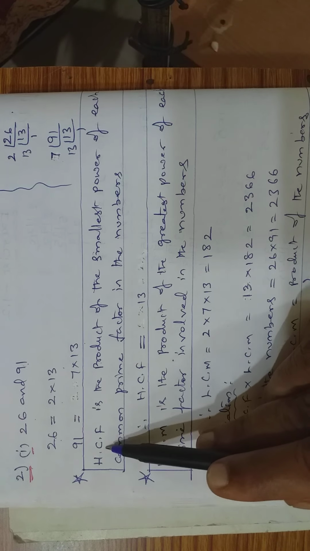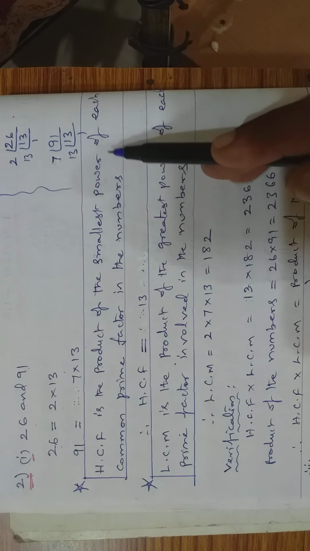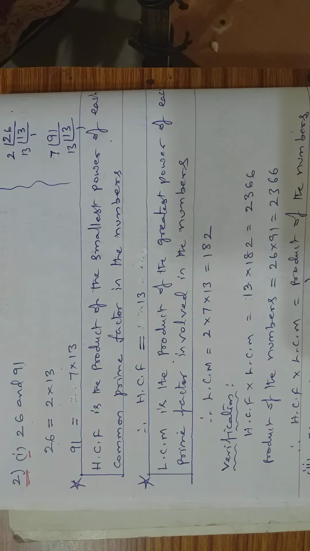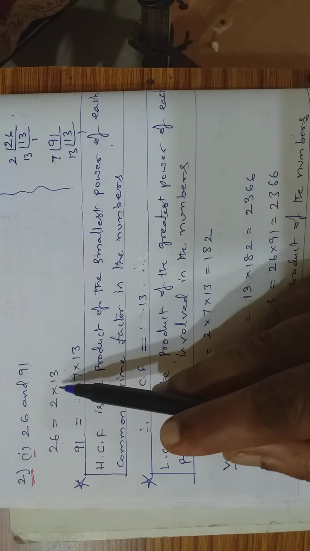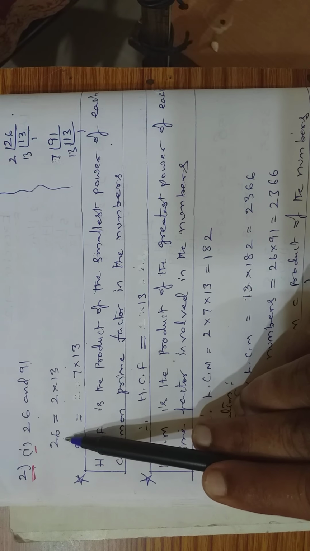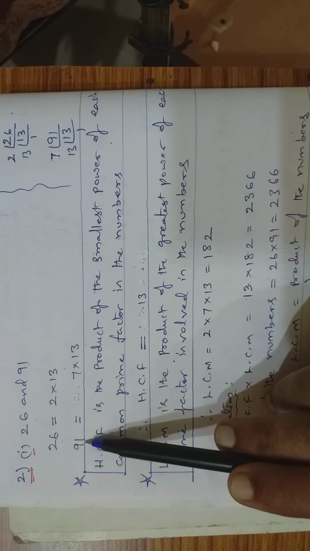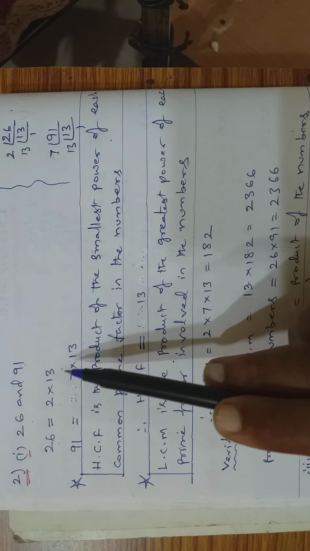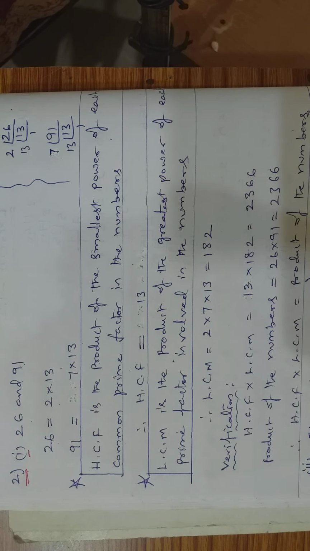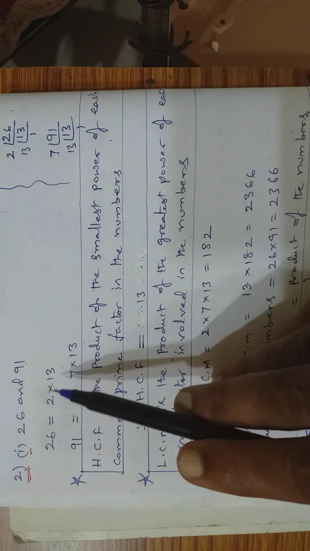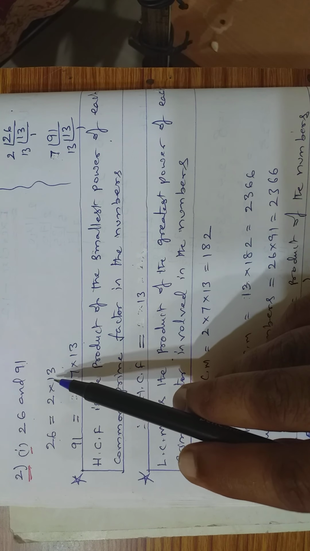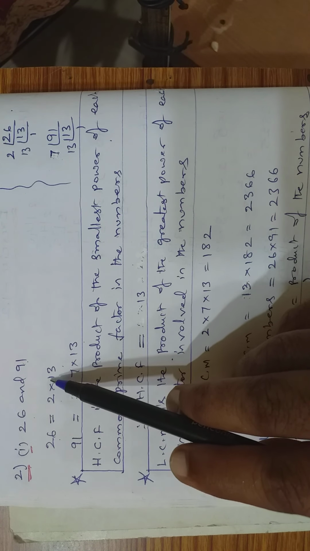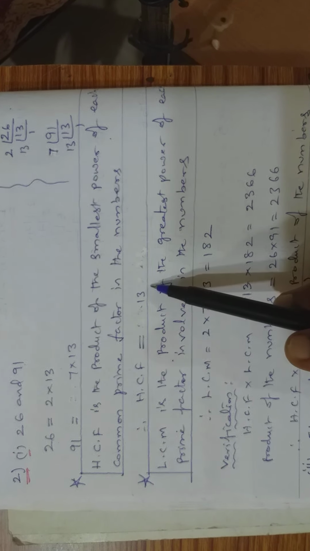First point, HCF is the product of the smallest power of each common prime factor in the numbers. Now look at the prime factorization of the given two numbers. 26 is equal to 2 into 13 and 91 is equal to 7 into 13. What is the common factor among these two? Actually, the smallest power of the common factors we need to check. There are no powers, so we can take the common factor directly. The common factor among these two is 13. Therefore, the HCF is 13.